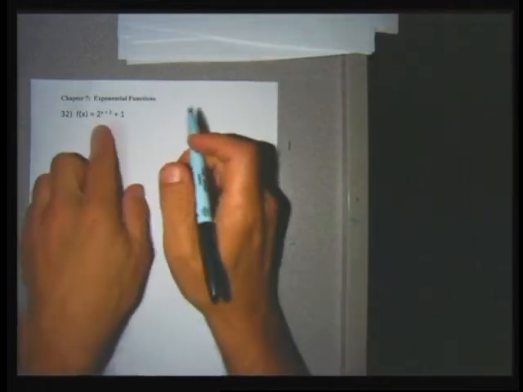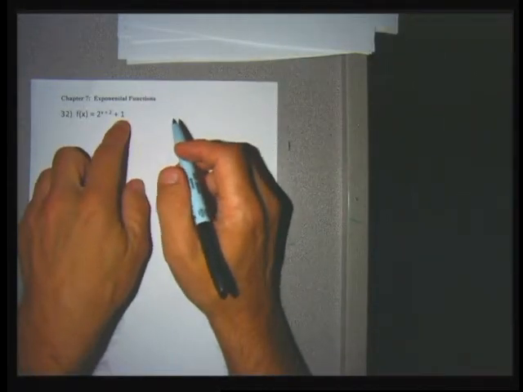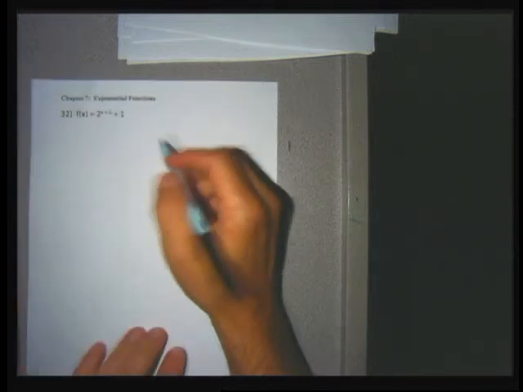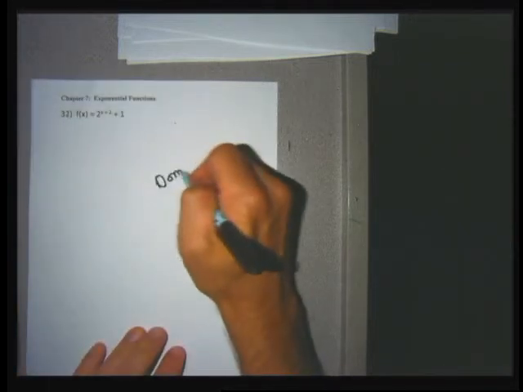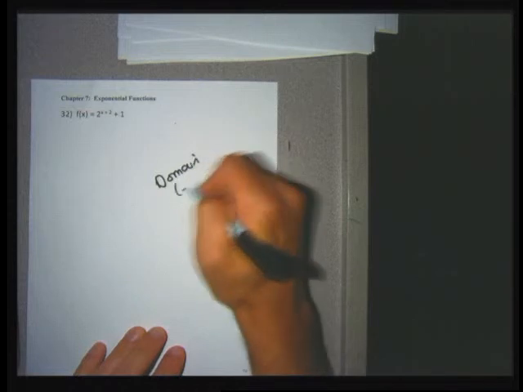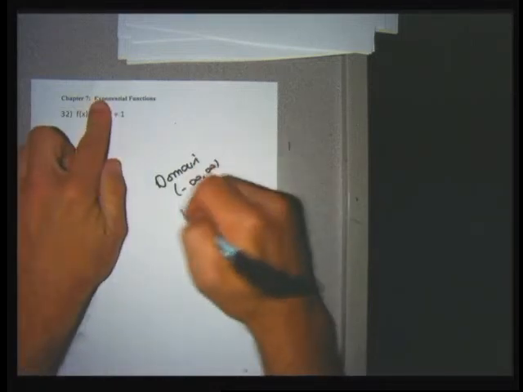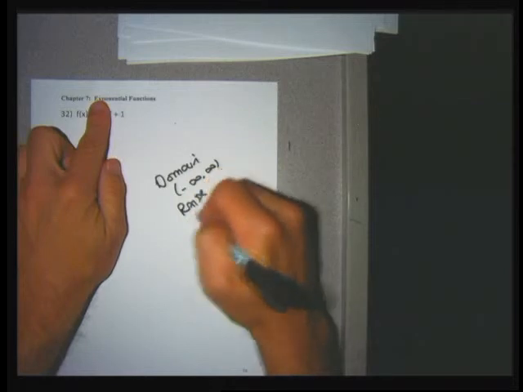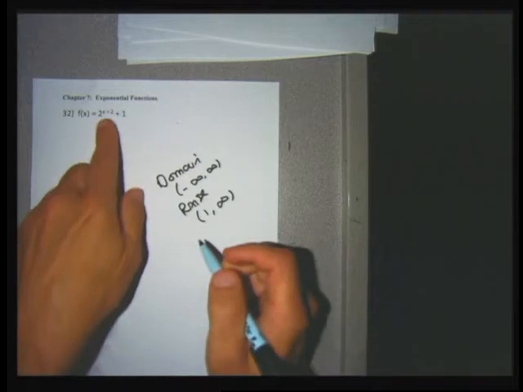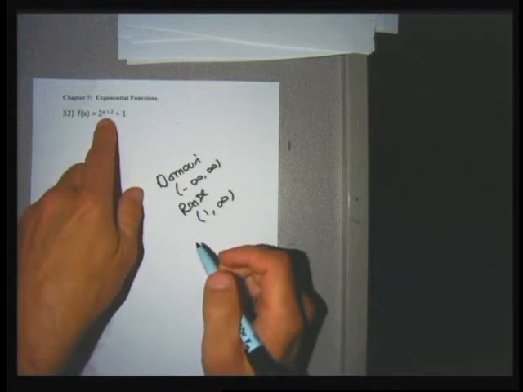For 32, the table is going to be not the standard table, and the range isn't going to be my standard range. Again, for this problem, all our graphs have a domain of negative to positive infinity, and this plus 1 is going to pop up in the range. My range is going to be from 1 to infinity. It doesn't matter how complicated the exponent is in terms of the domain or the range.